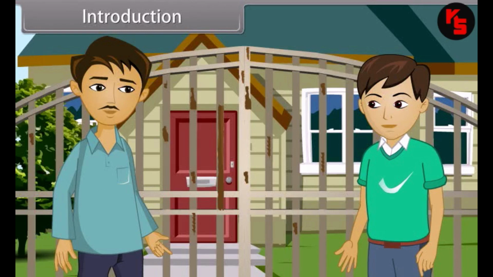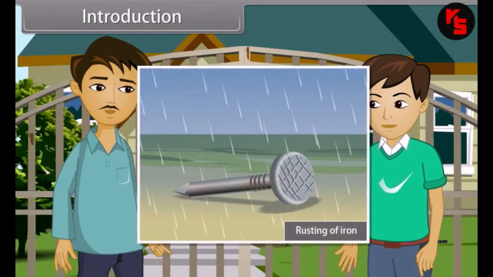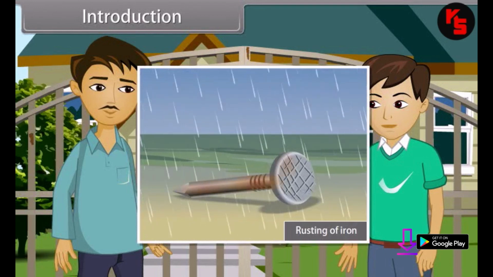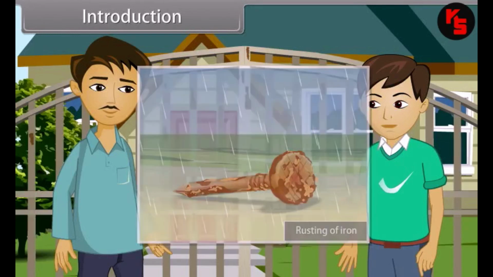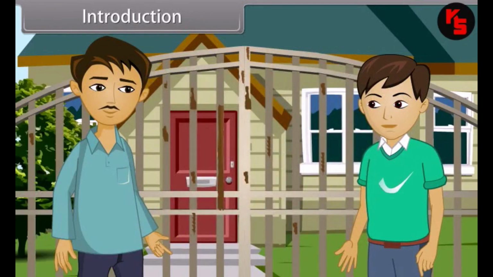Sure, son. Corrosion is a process of slow conversion of metals into their undesirable compounds by reaction with moisture and other gases present in the atmosphere. This gate is made up of iron, and corrosion turns the iron into brown precipitate called rust. That's why it is looking so old and dull. Okay, Father. Now I understand about corrosion. Father, can you please tell me more about this? Yes, son. To know more about corrosion, today we will study about electrochemistry.